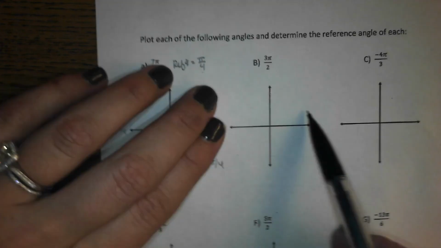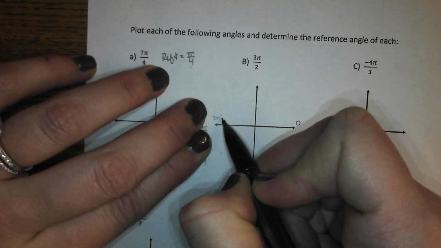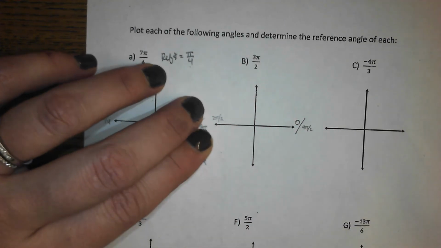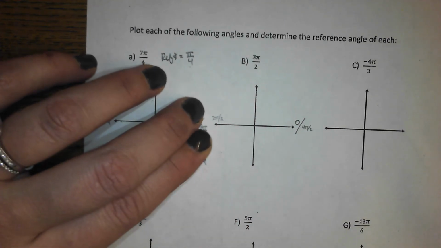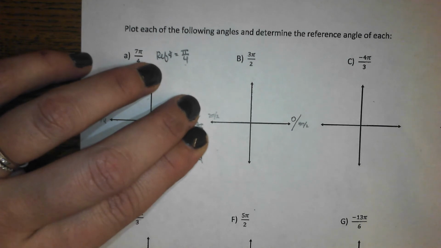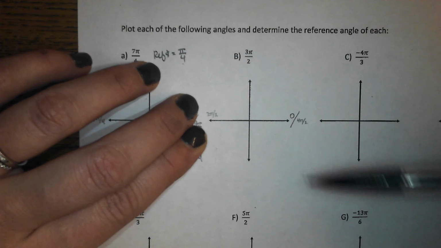Okay, for 3 pi over 2, this is 0. This is 2 pi over 2. And 0 also is 4 pi over 2. So, Eric, where would 3 pi over 2 land you? Say it again. In the middle of 90? Like right here?